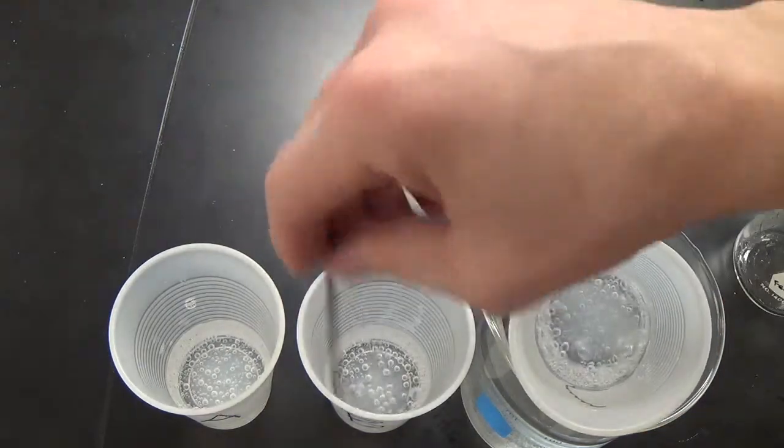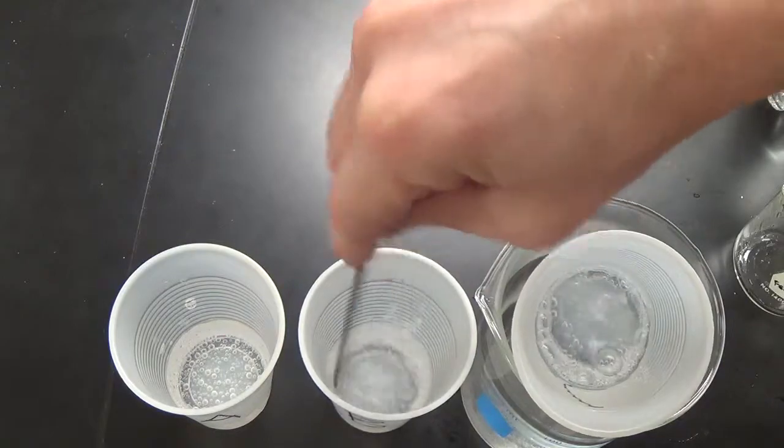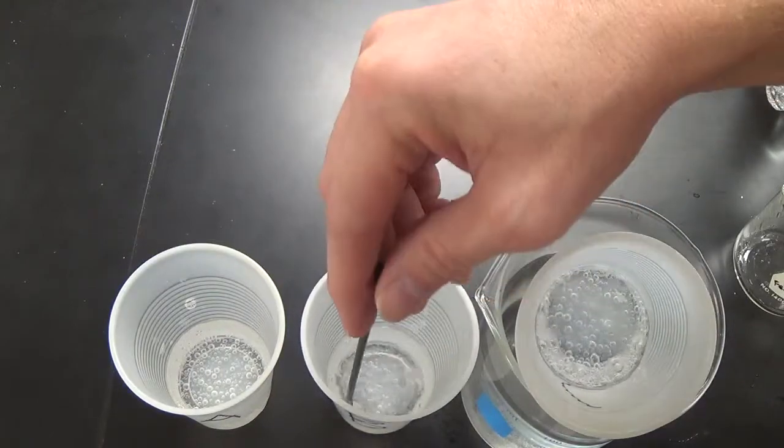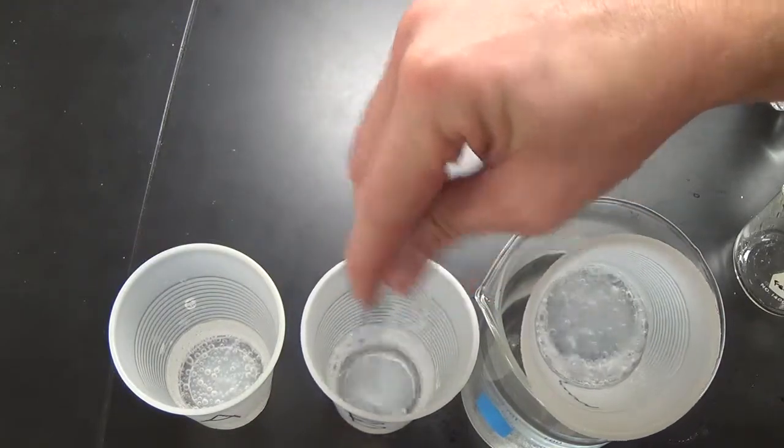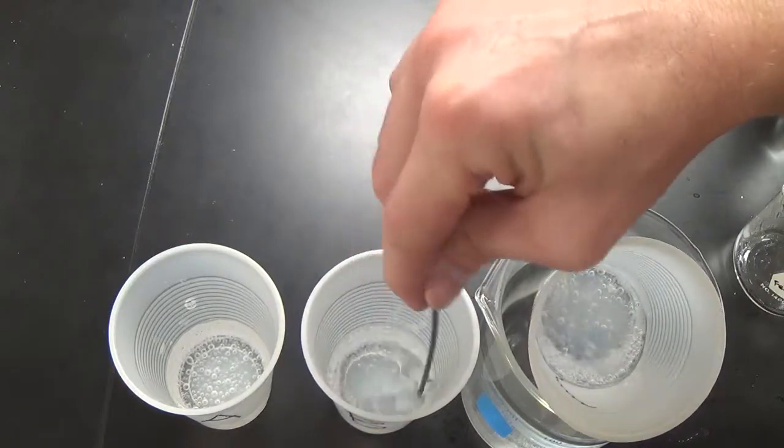Okay, so I'm going to stir. And how long do I need to stir? I need to stir until there's no more bubbles. How long do I let cup C float in the beaker of hot water? Until there's no more bubbles.